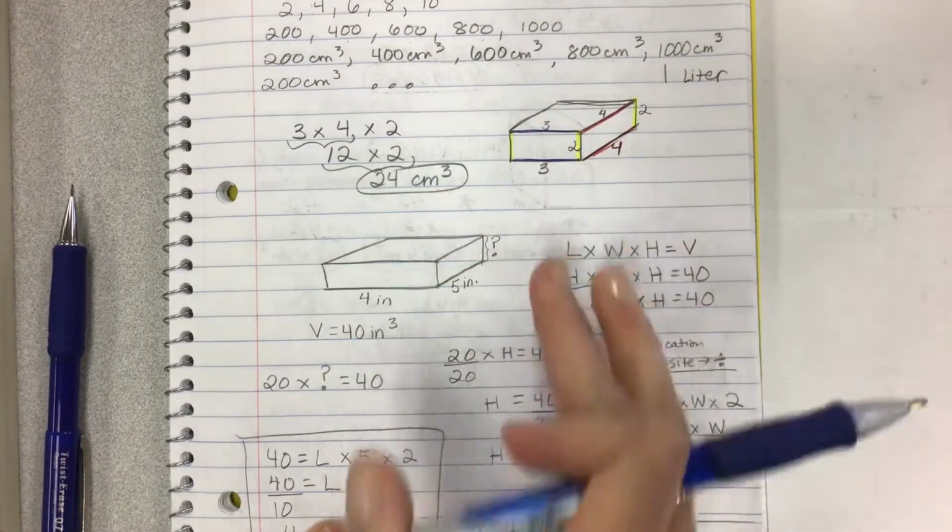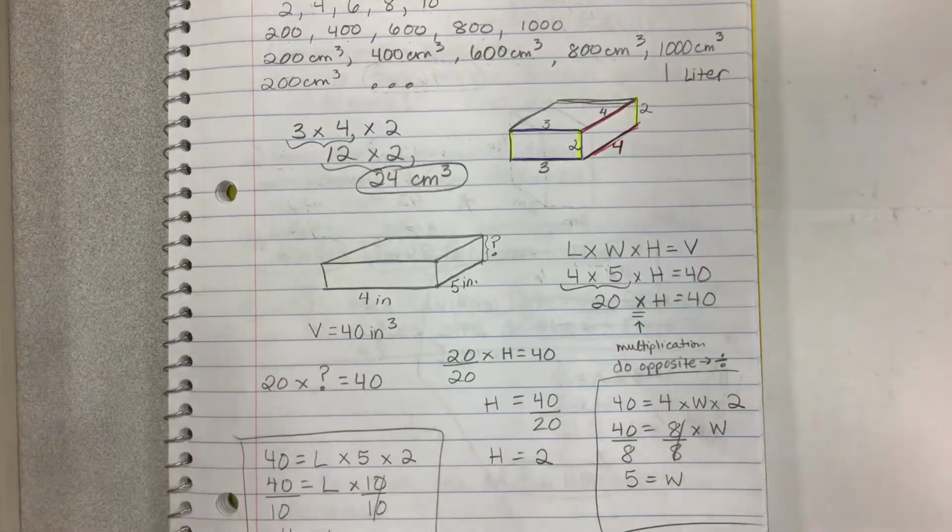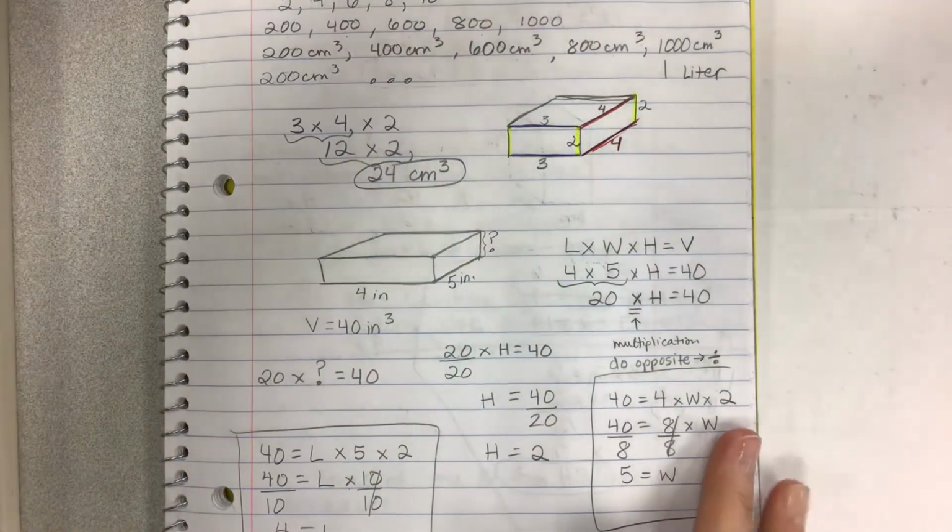Very important part of today, because they're not going to label everything, and you are going to have to find the difference between what they do tell you and what they don't tell you.